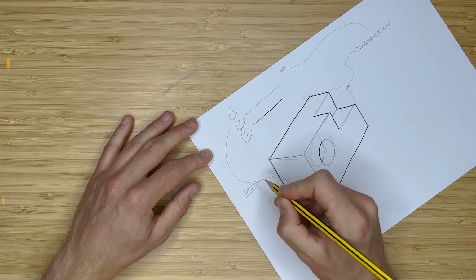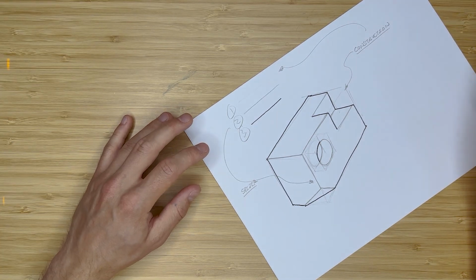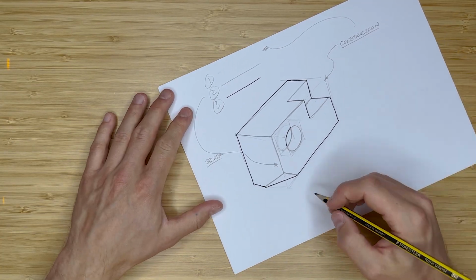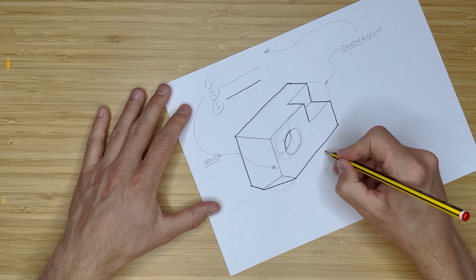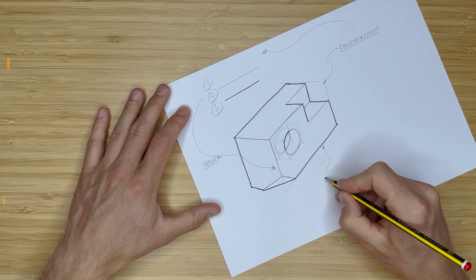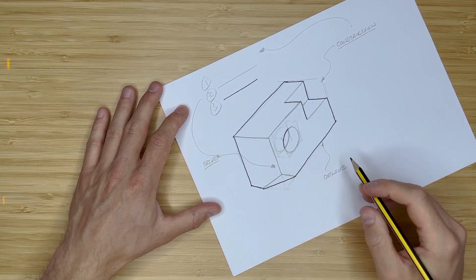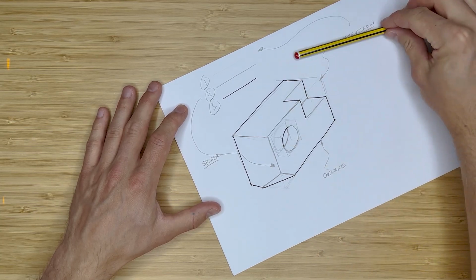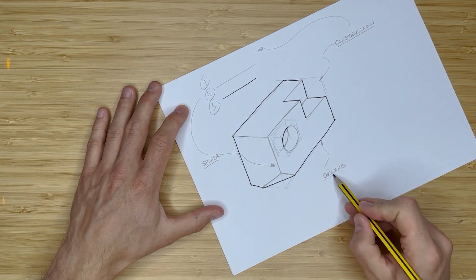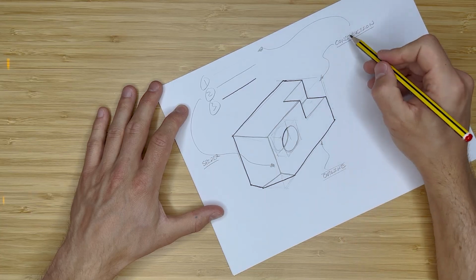A spider line weight. Pretty stupid name, but we're going with it. And then finally, we can have our line weight number 3, which we can say is our outline. All of these are horizontal along the page, and they're all in capital letters, as you can see.